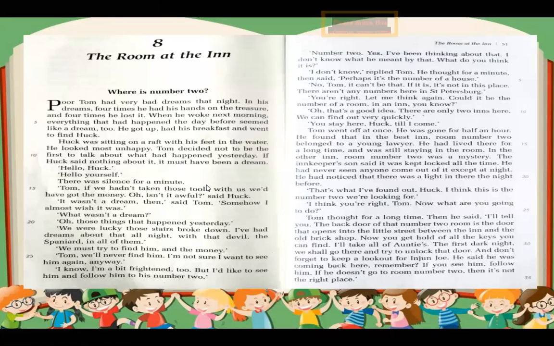Okay, all of you are giving me correct answers. So Tom found out that room number 2 was a mystery as told by the innkeeper. It was kept locked all the time and no one was ever seen coming out of it except at night. Okay, very good, Suhaima, and very good, everyone.